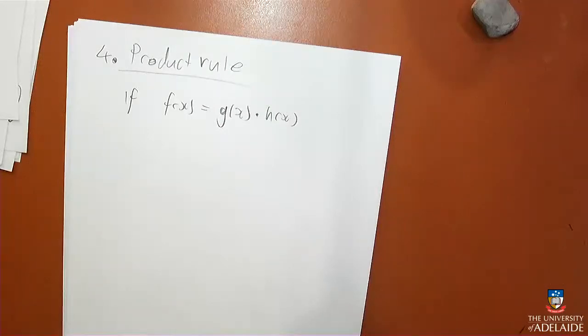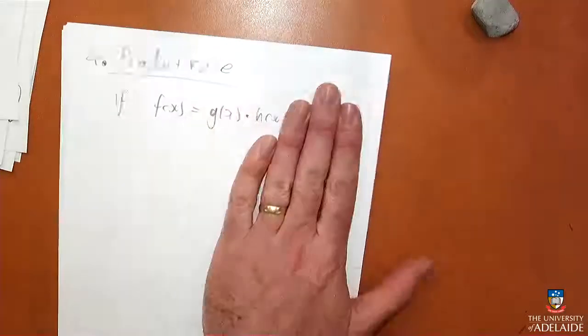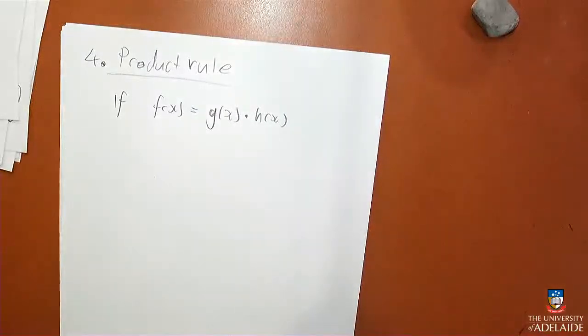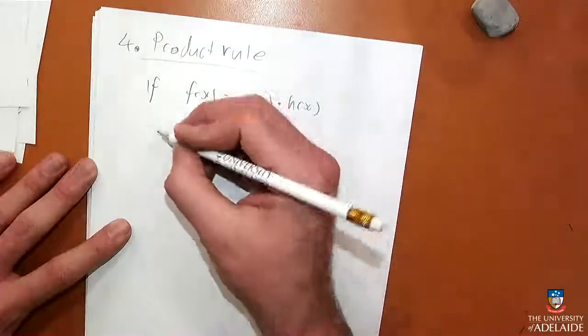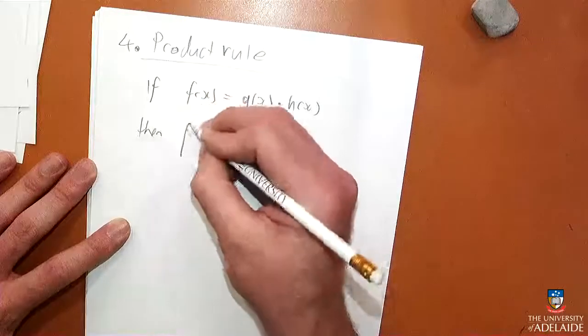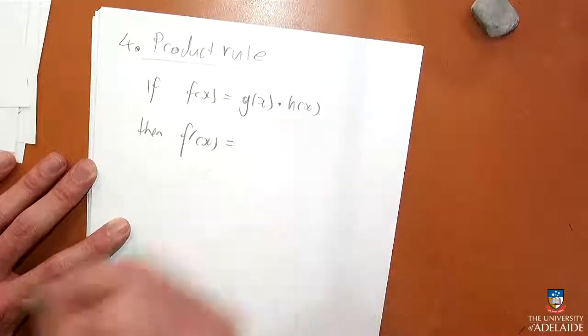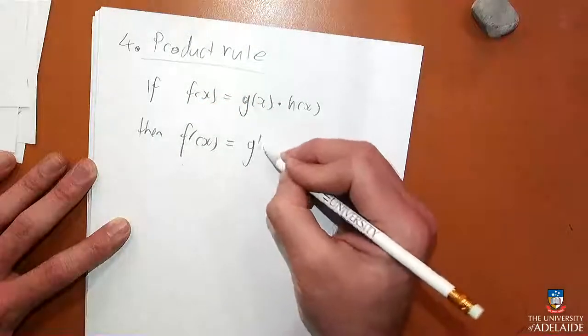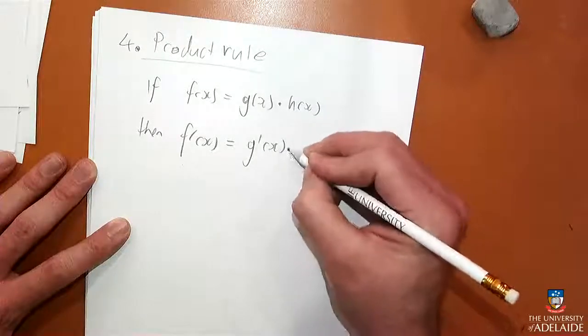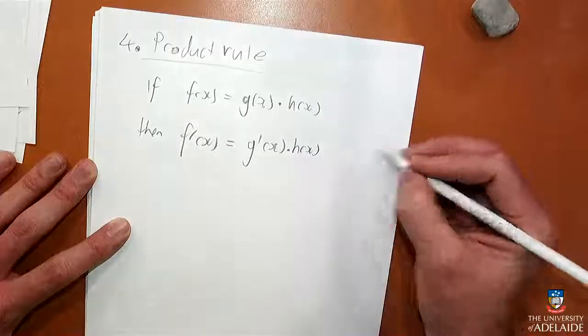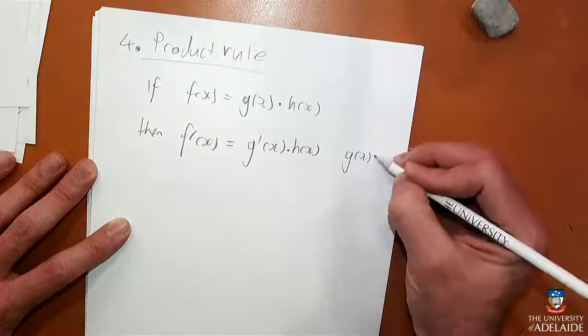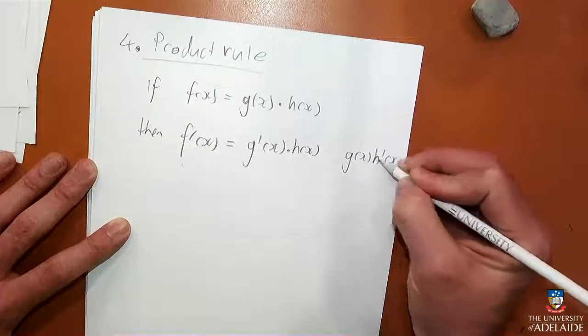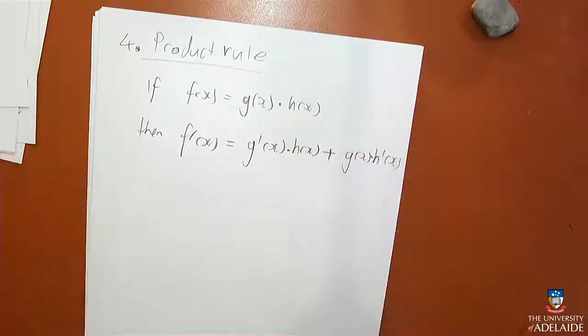You can't just differentiate this one and differentiate this one and multiply them together. That's just not how derivatives work. Okay, both of these are going to affect the outcome separately. Alright, so the way it works is this. Then the derivative is you're going to have to differentiate one and keep the other. And you're going to have to keep one and differentiate the other, and you're going to have to add them together.